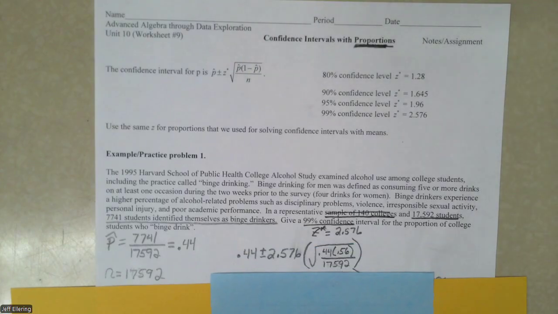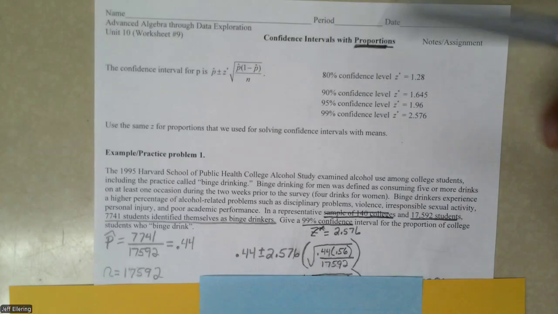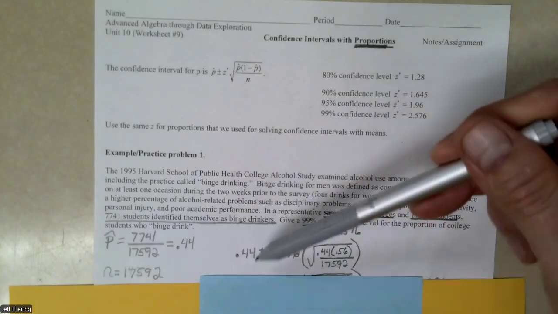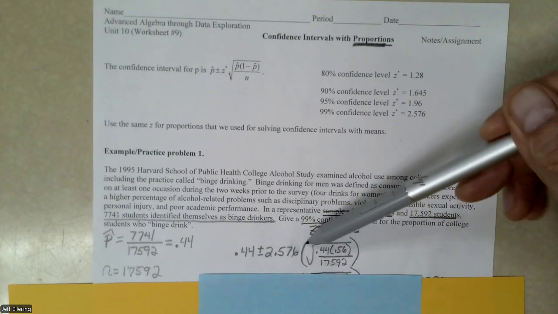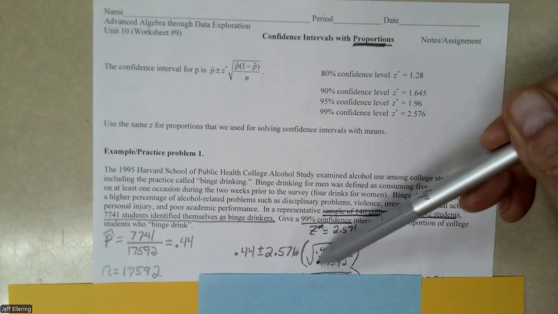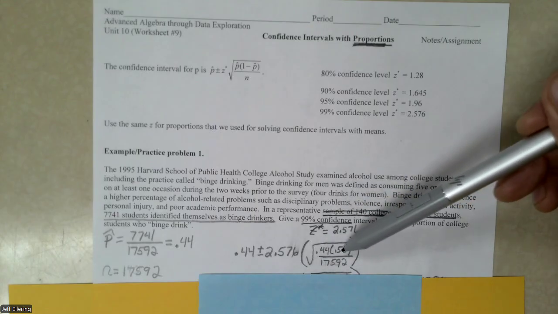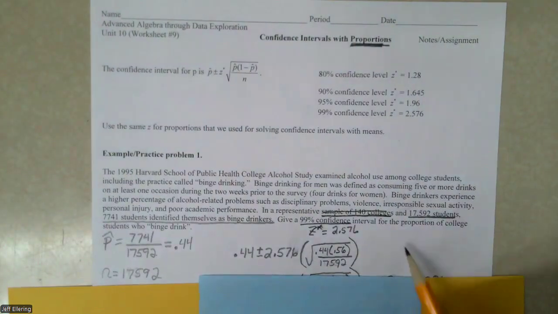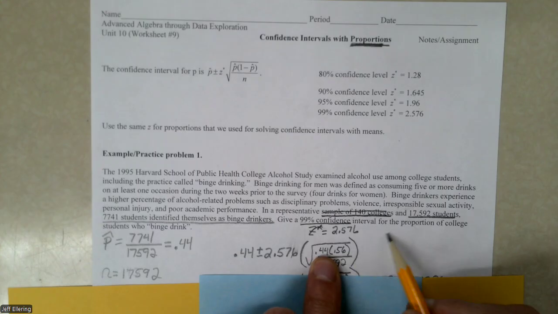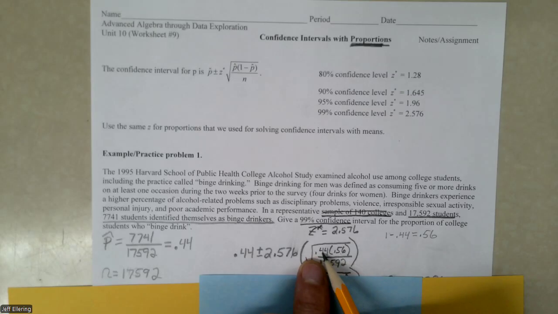So we plug our numbers in. We plugged in the 0.44 plus minus 2.576. Notice I put grouping symbols around this. Square root of 0.44. Now, what's left over? Let me go ahead and do this just off to the side. So instead of doing the 1 minus inside, I'm doing 1 minus the scratch work and then putting that in there. So this times this. Again, you have to subtract from 1.